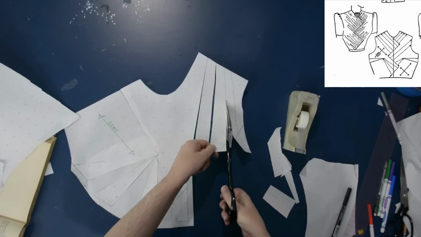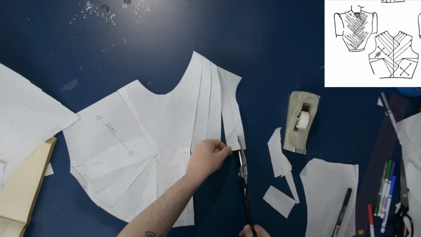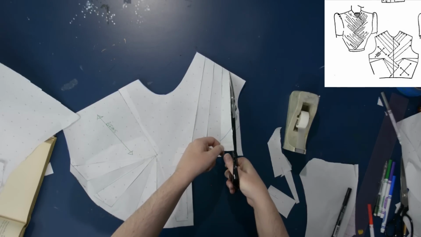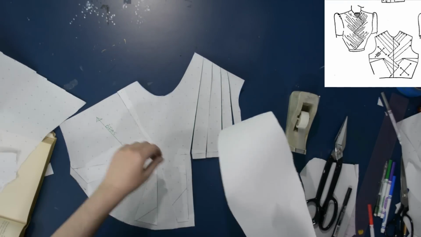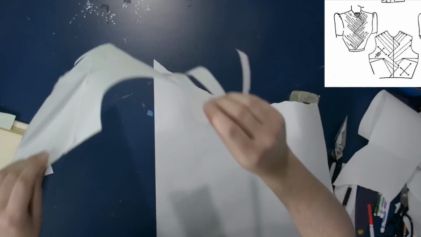You can see also why it was good to mark the grain lines, the bias lines, onto this before you start doing all this manipulation, because it would be hard to figure out where it was supposed to be afterwards. Because this pattern turns out to be a very strange shape. But let's go ahead and start filling in these. Grab a bigger piece of paper here. And I'm just going to separate these.